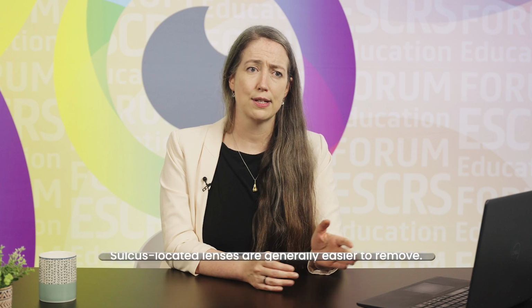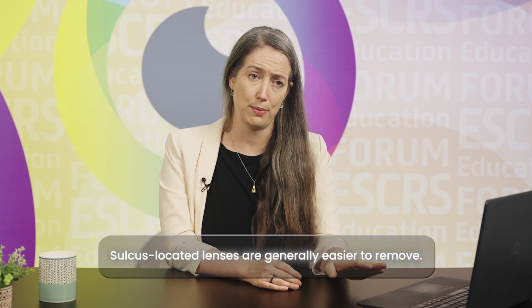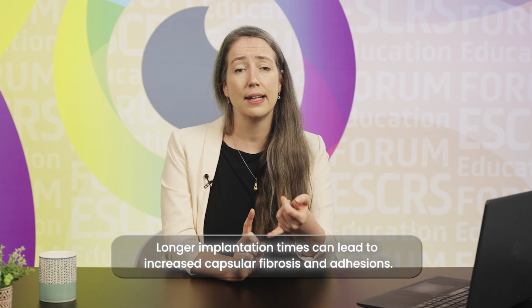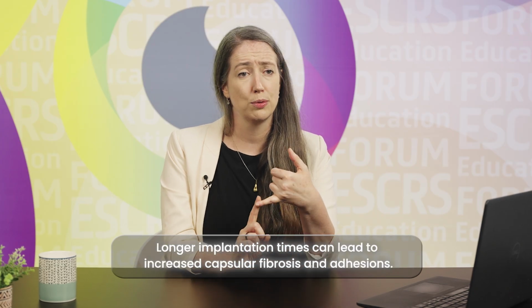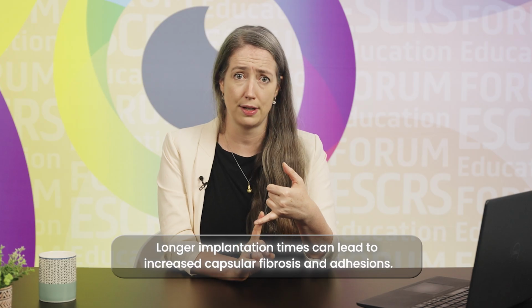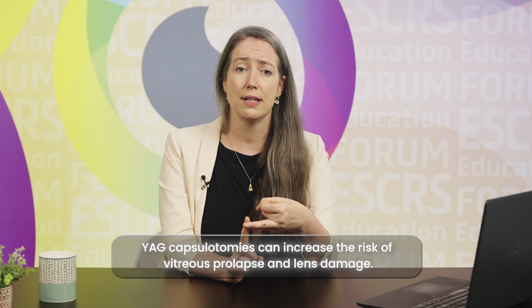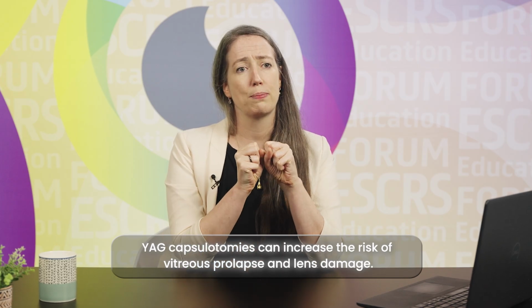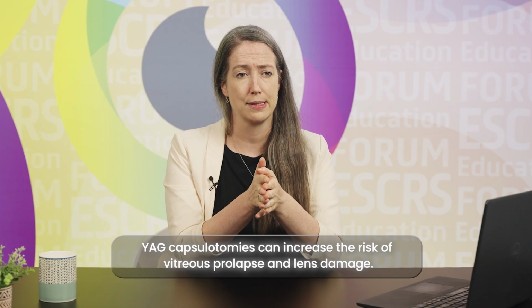There are simple cases and there are complex cases. If a lens is located in the sulcus, it's relatively easy to mobilize. The more difficult issues when you're starting with IOLs is the length of time that it's been in the bag. There will be more capsular fibrosis and adhesions the longer the lens is in place. The second problem is whether they've had a YAG capsulotomy. This not only creates an opening for vitreous to come forward, it also makes it more prone to tearing, ripping, and dropping the lens. So if you can do it without having a YAG capsulotomy, or if you think a patient might need a lens exchange in future, don't YAG.